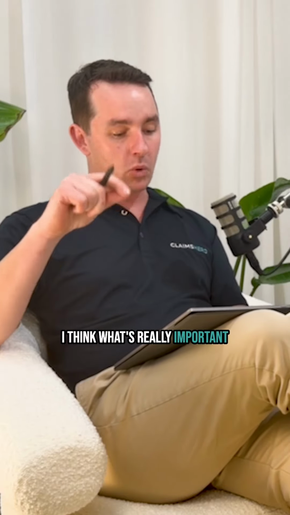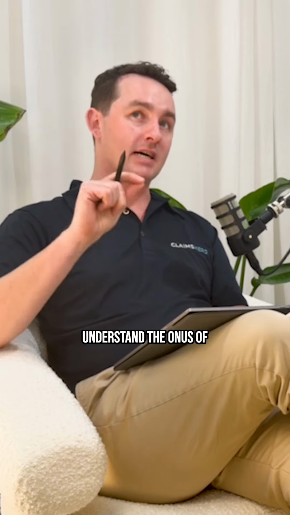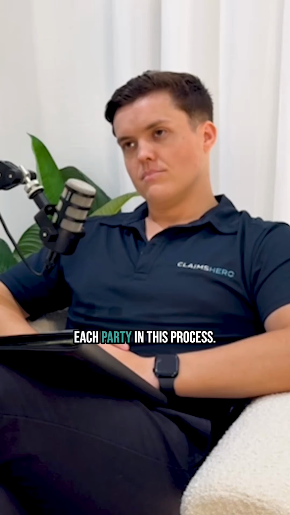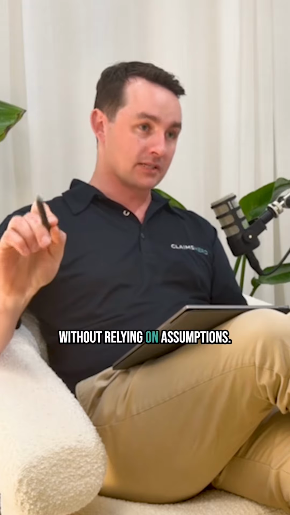I think what's really important when you talk about that exclusion in particular is that you have to understand the onus of each party in this process. So a customer needs to prove that an event happened and the damage was sustained, and then an insurer needs to prove that an exclusion applies without relying on assumptions.